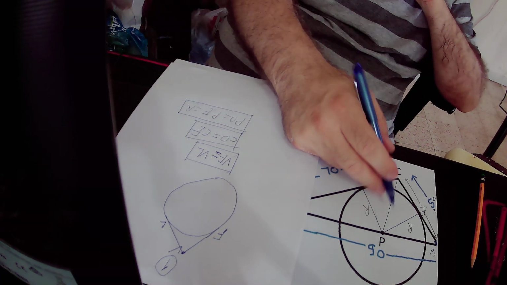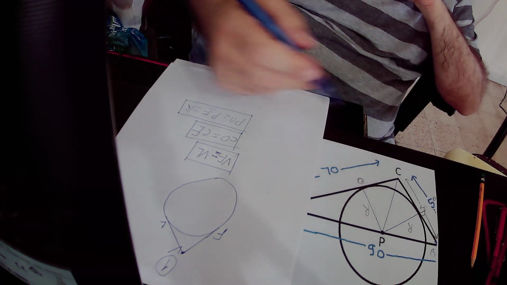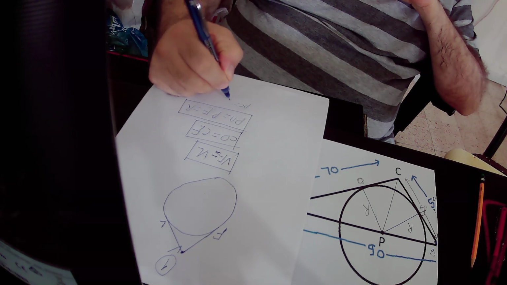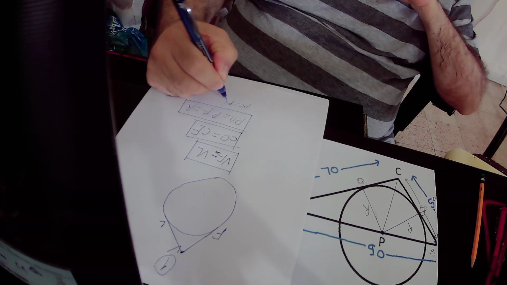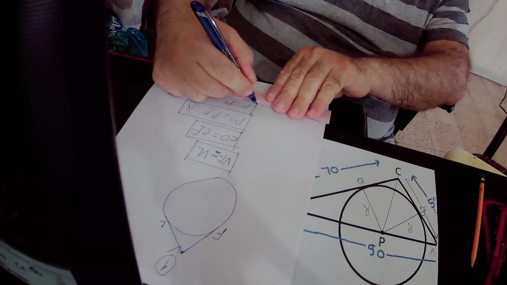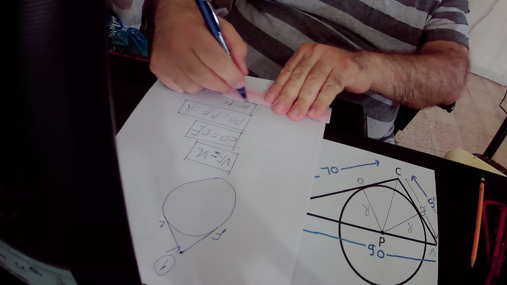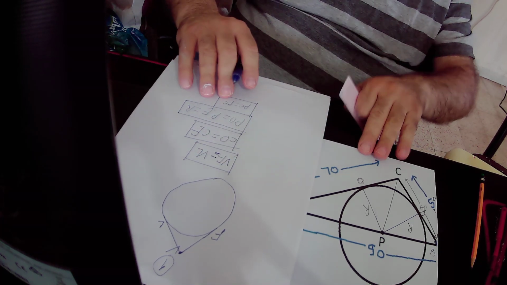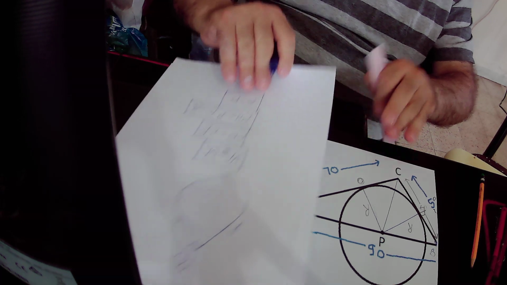And CP, or PC, it is the same, equals itself.